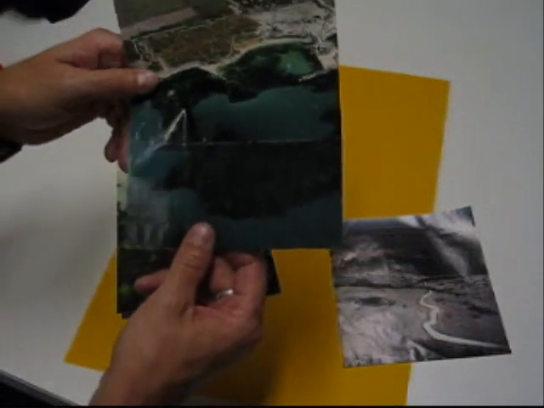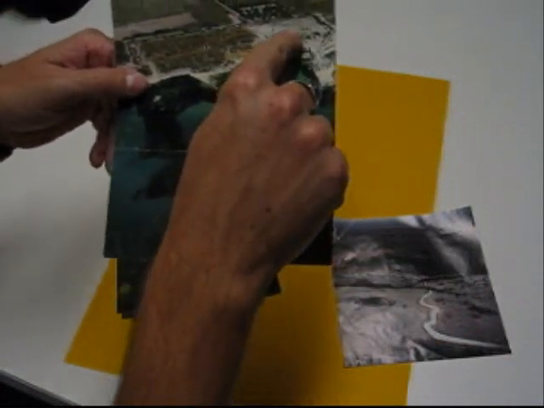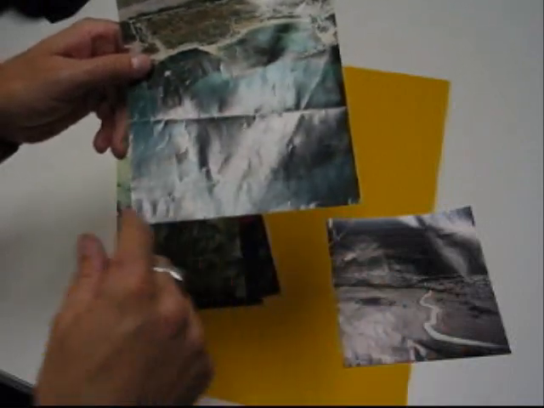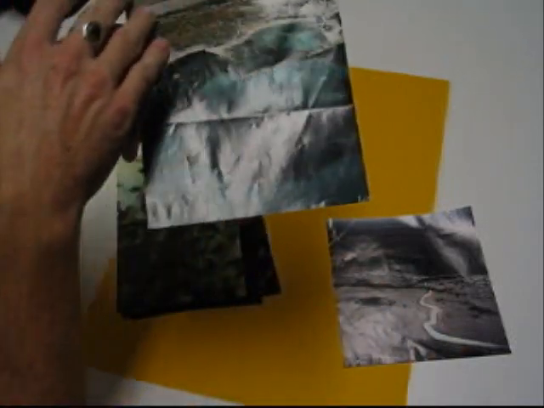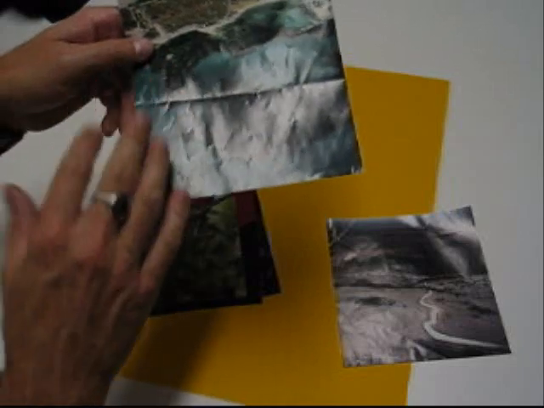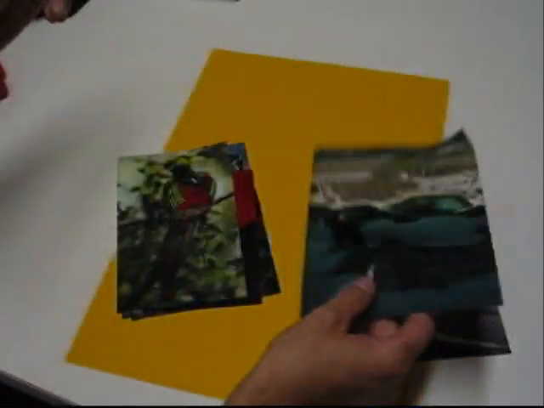This one, pretty much the same thing, even though there are some small buildings and things happening down here. For the most part, it is a landscape. Most of it's made up of nature, so I'm going to hold on to this one too and go through these.